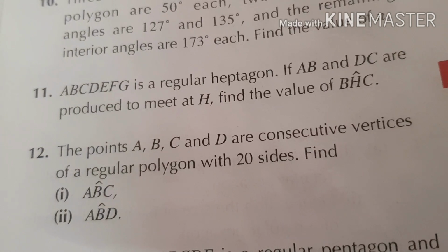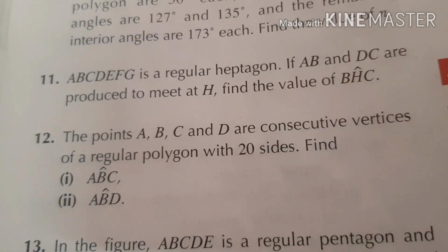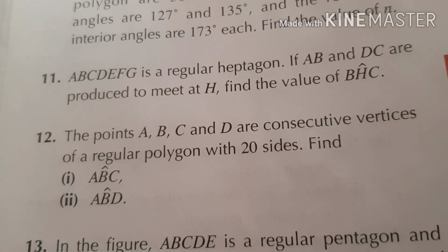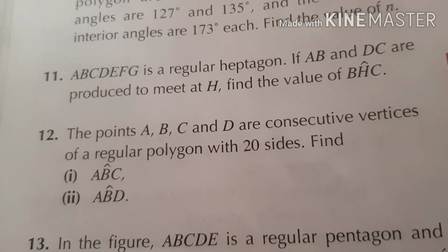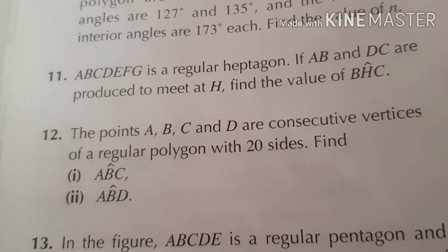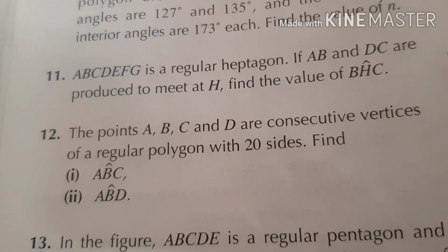So as it is saying heptagon, the word heptagon here is used. Heptagon means hepta means seven, and gon means sides. So that means a shape which has seven sides. It can be of any dimension, but what matters is that it should have seven sides, and it should be a regular polygon.